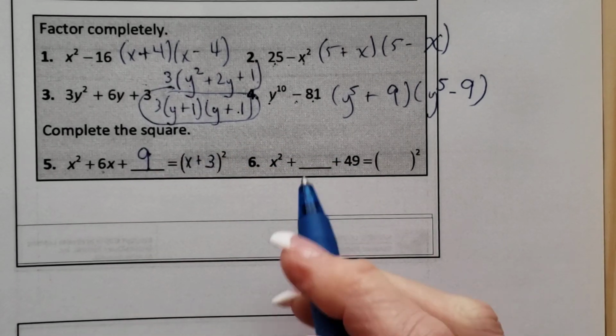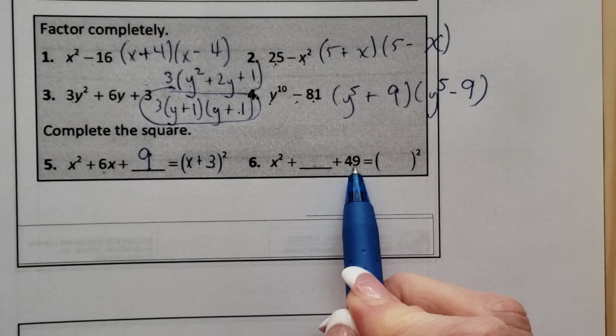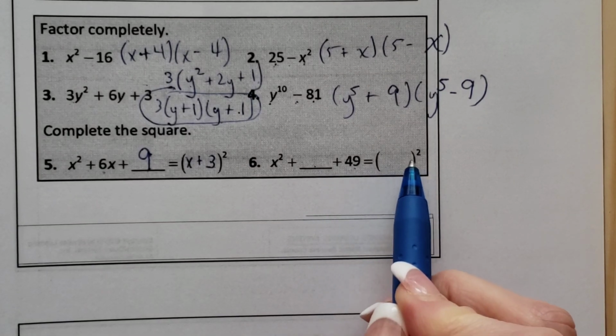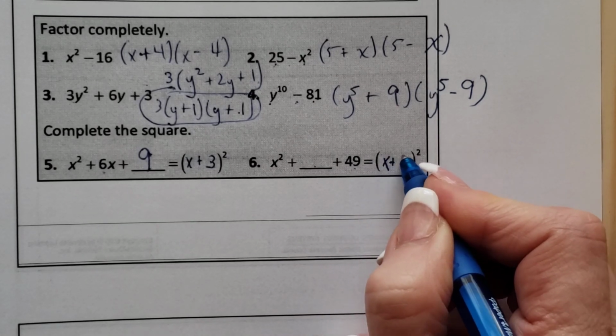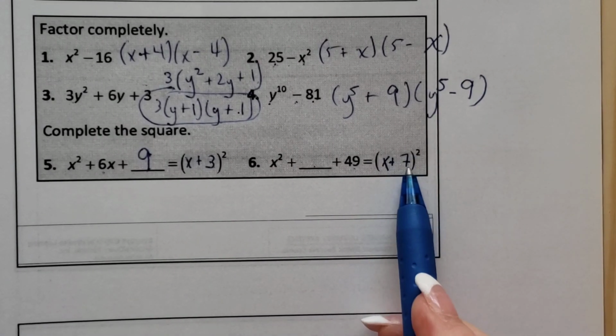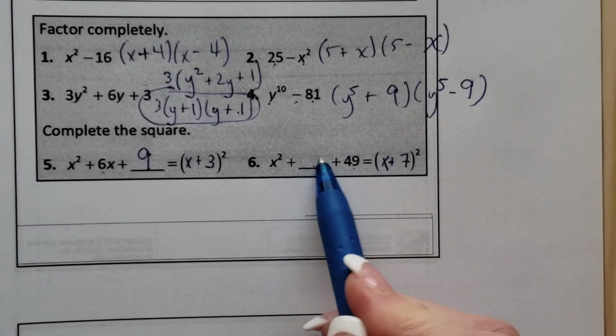All right, number 6, the middle number is missing. So I'm going to look at what letter C is called. This is called letter C. In order to find out what comes at the end here, I'm going to find the square root of 49, which is 7. And then to go back to the middle term, I'm going to double 7, and I get 14x.